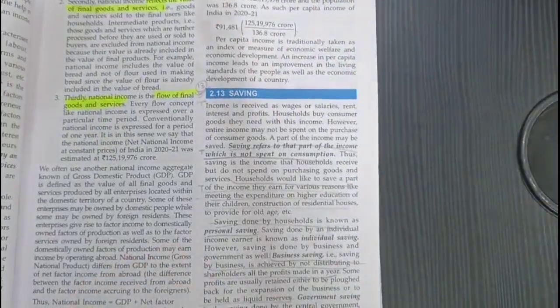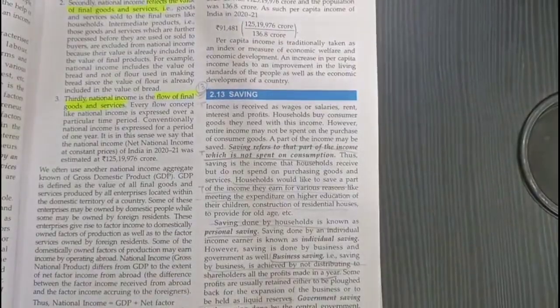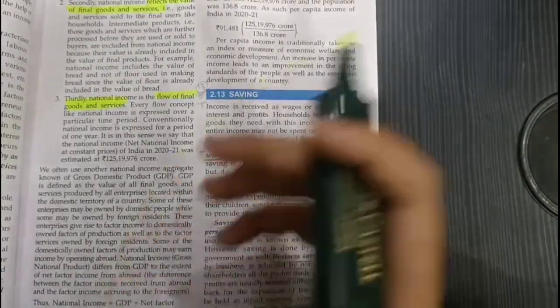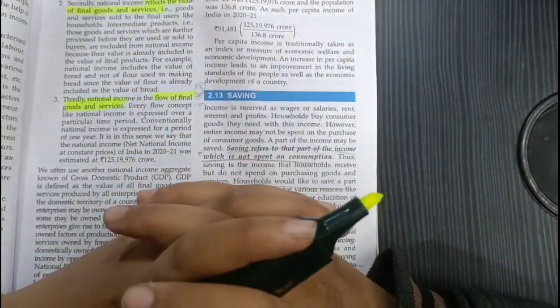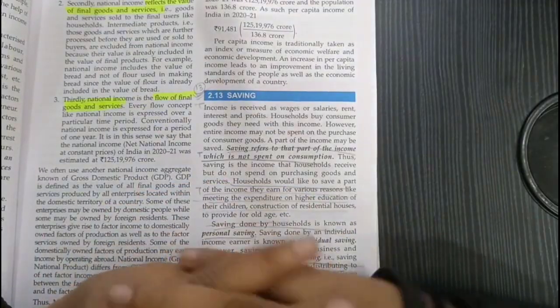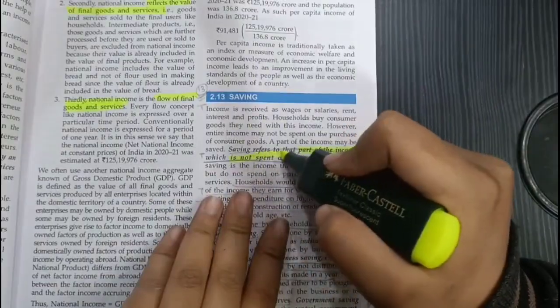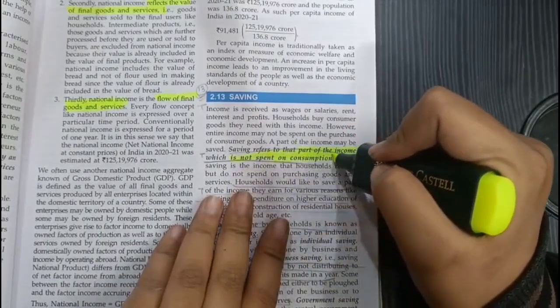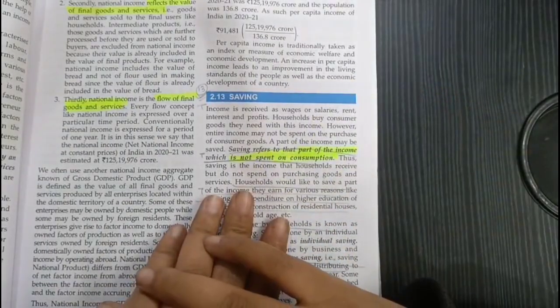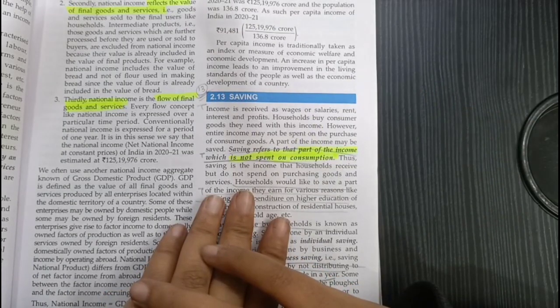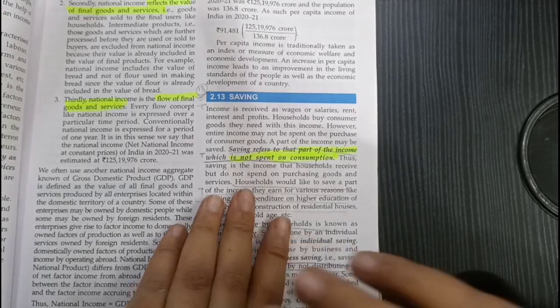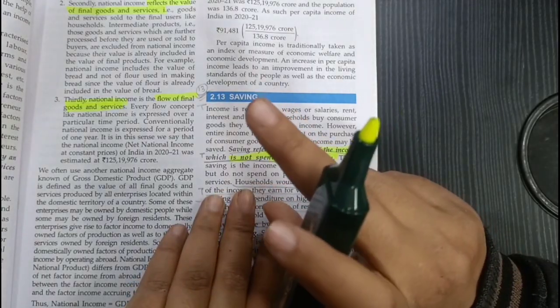Well, coming to the next part, we all know what is saving. It is the portion of your income which you usually save. So, saving refers to that part of income which is not spent on consumption. As a student, when your father or mother gives you 50 rupees, but you spend only 40 rupees and keep 10 rupees in your pocket for future use, that 10 rupees is your saving.